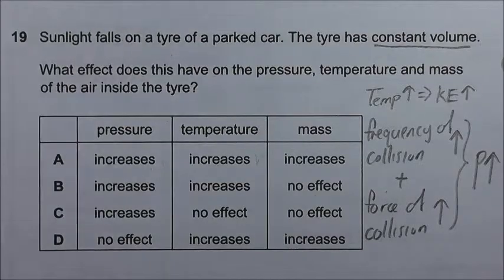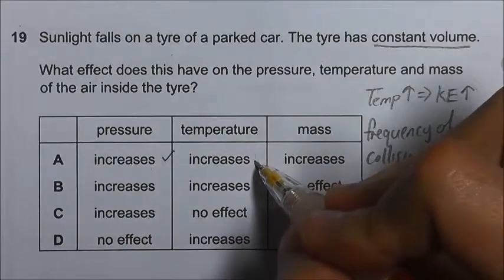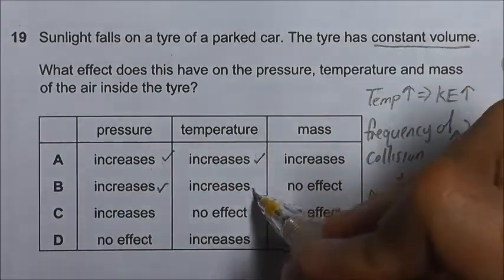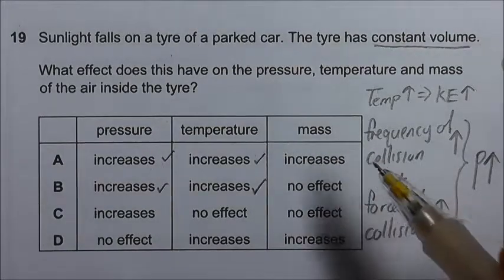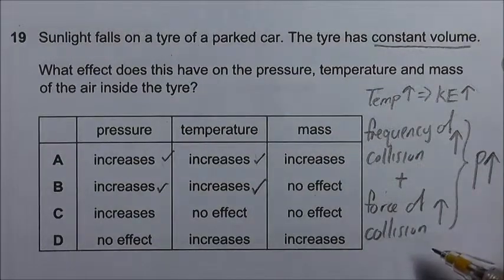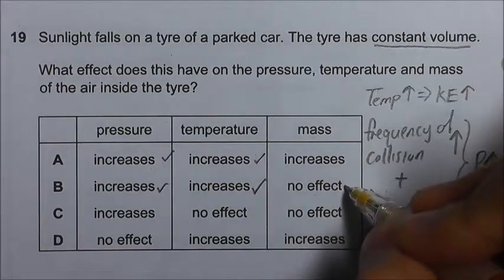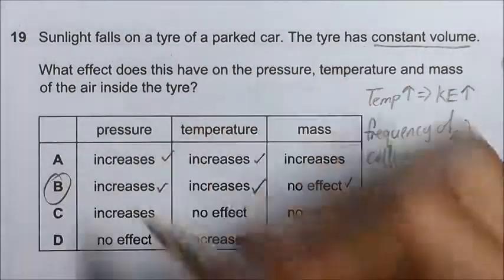Okay, so now let's look at the options. Pressure, temperature increase, pressure, temperature increase. So we're left with option A and B. Now let's look at the mass. The mass, the number of particles in the tire, remains constant. So there will be no effect on the mass, it will remain the same. So the answer is B.